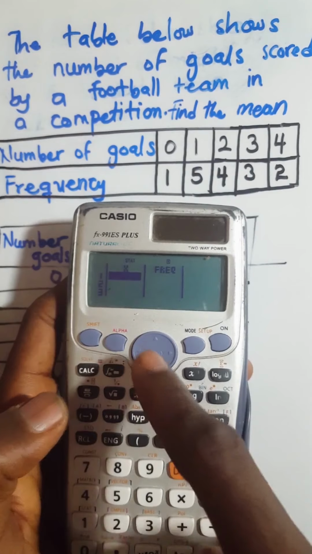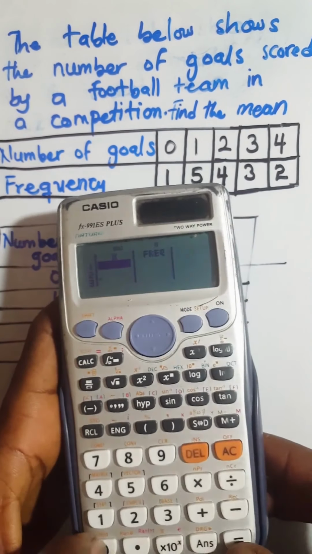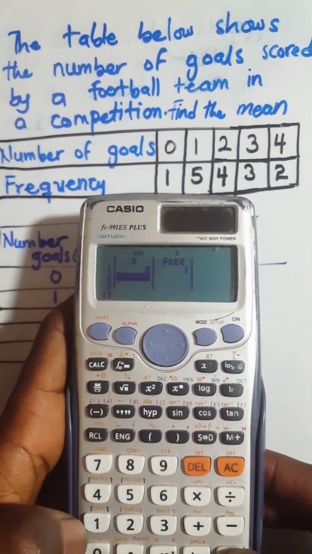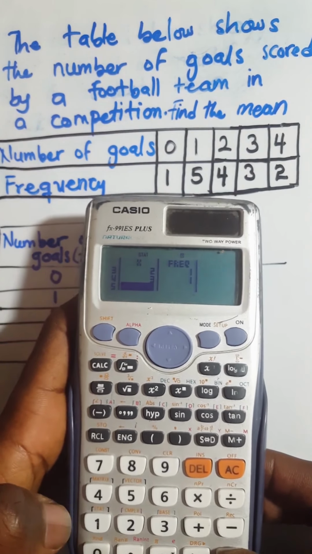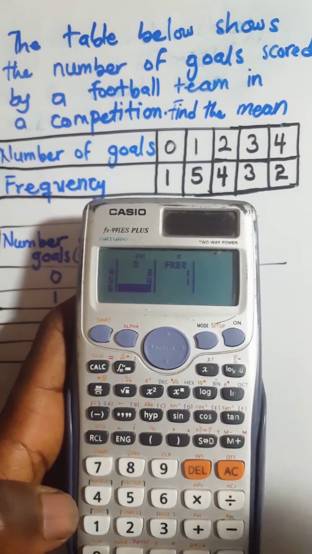So for the number of goals, we are going to enter the X section. So 0, then you press equal to; 1, you press equal to; 2, you press equal to; 3, you press equal to; and then 4, you press equal to.